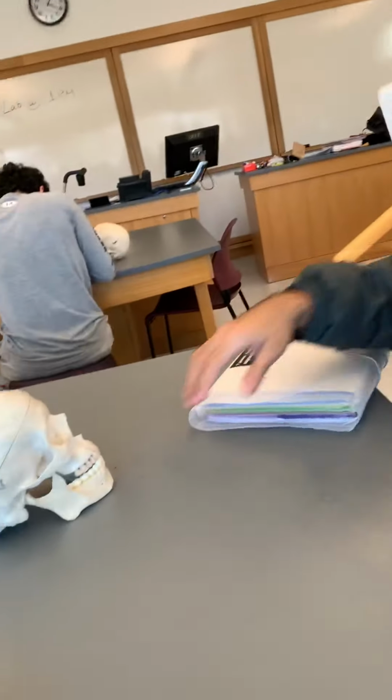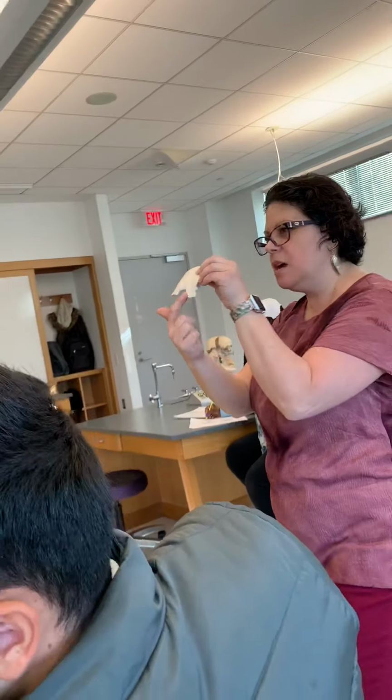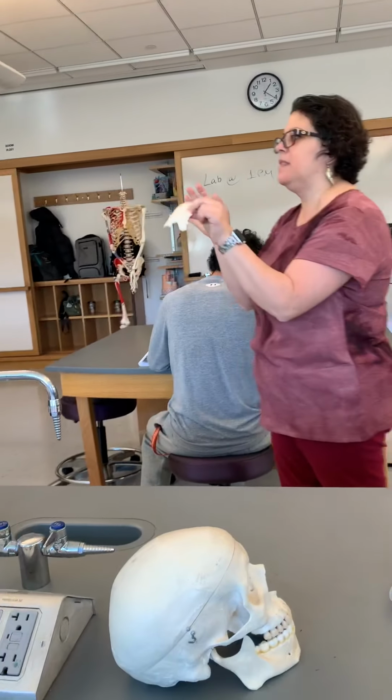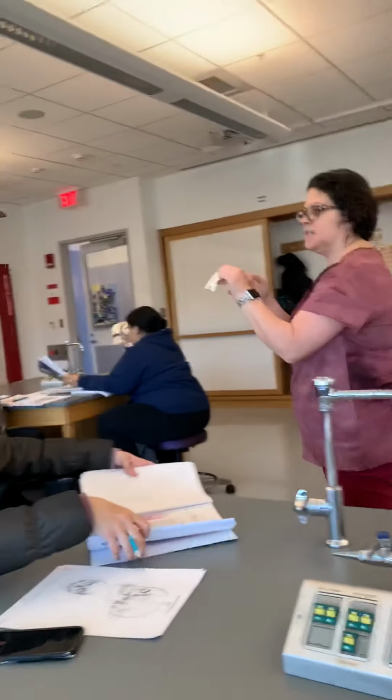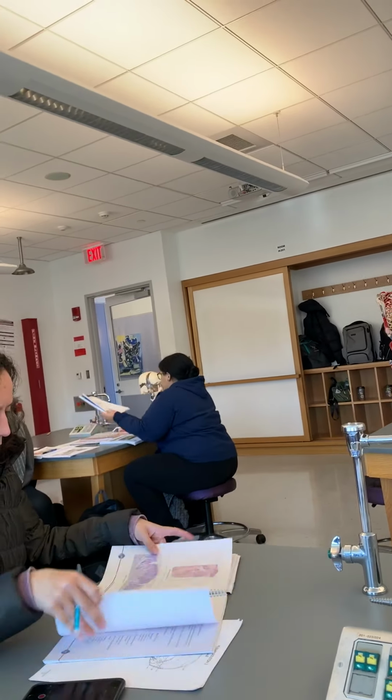In your lab book, I think the picture of the bone is a lime green color, if I remember right. Like I said, they come in different colors, so don't always go by the color for these bones. The temporal bone on this skull is actually pink.